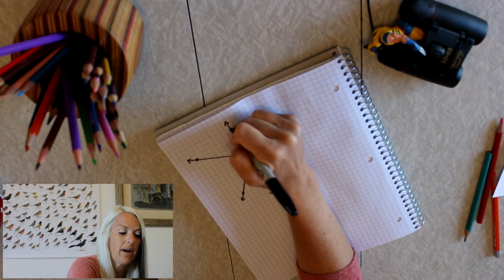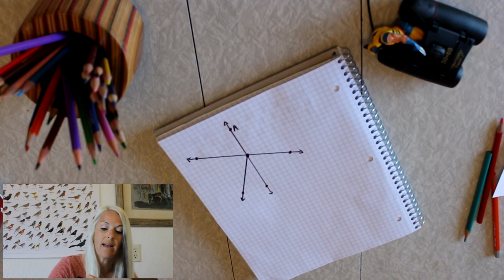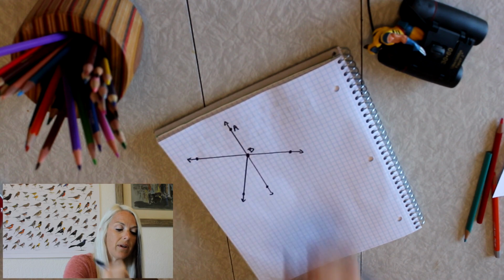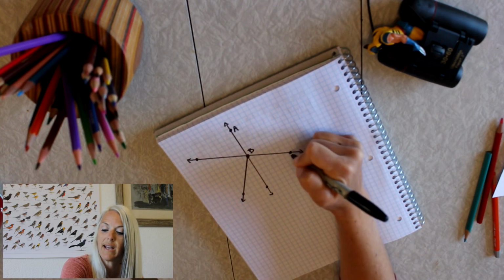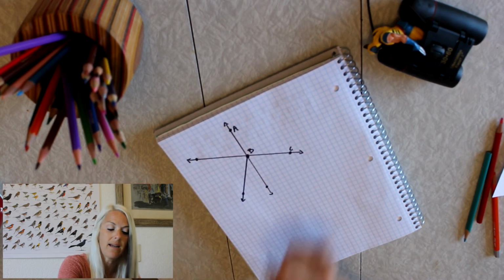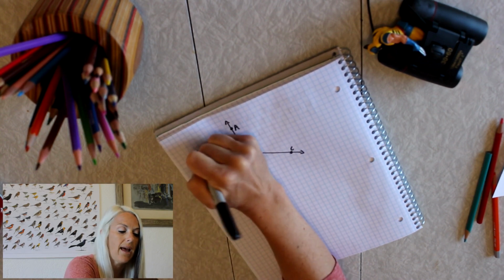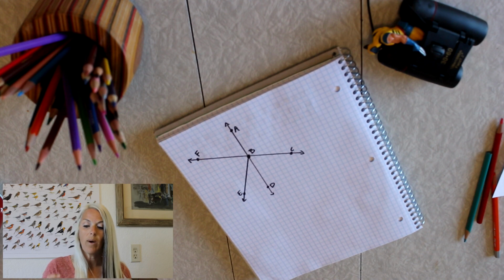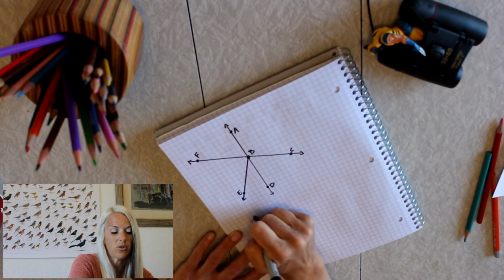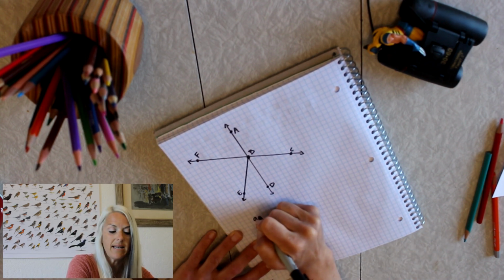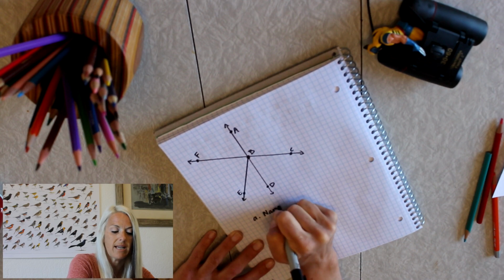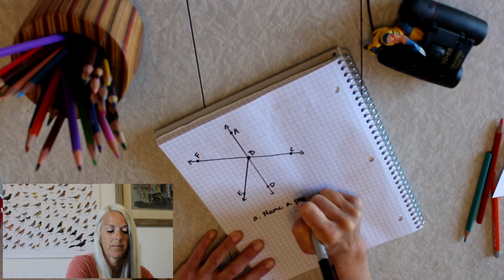And now we're gonna go ahead and call that point A. We're gonna call that point B, or vertex B, and that's point C, point D, point E, and point F. So now the challenge we're going to try and meet is name a pair of adjacent angles.